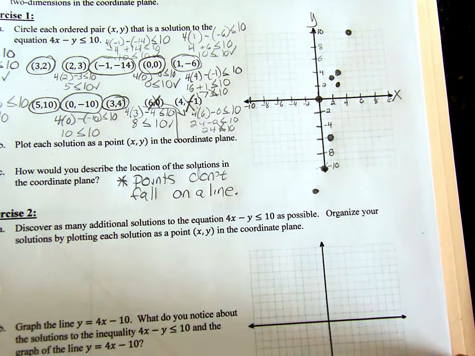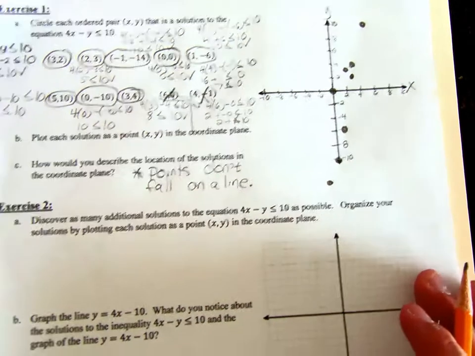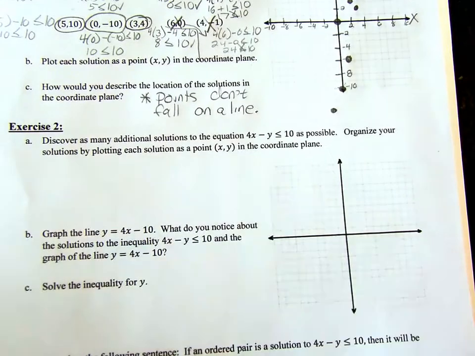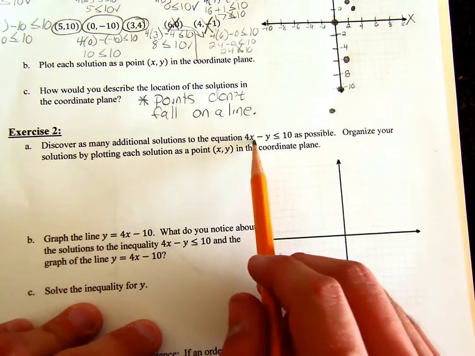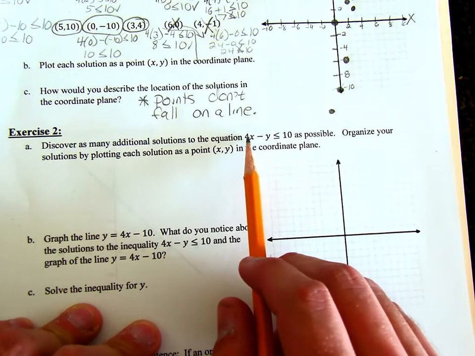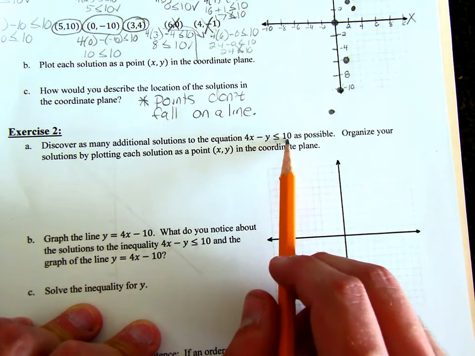So let's move on to exercise 2. It goes along with exercise 1, but it shows it a little bit further in depth. They want us to discover as many solutions to the equation 4x minus y is less than or equal to 10 as possible, and organize our solutions by plotting each solution as a point x, y in the coordinate plane. So basically, we have to pick an x and a y such that 4x minus y is less than or equal to 10.